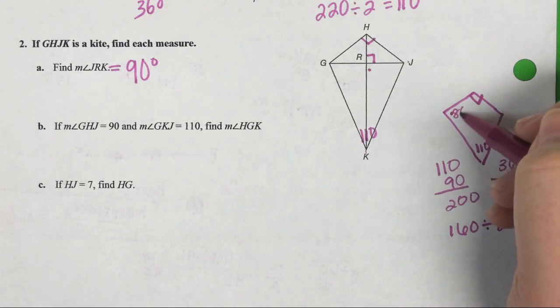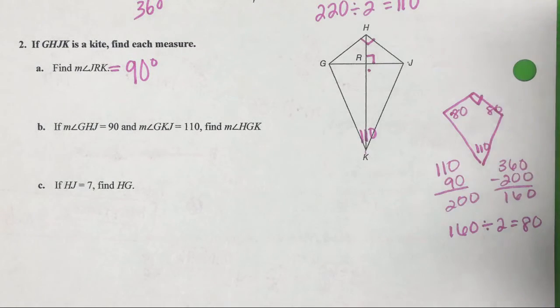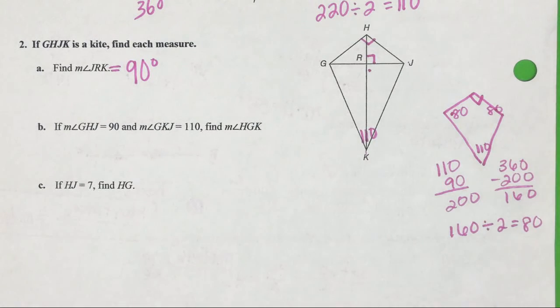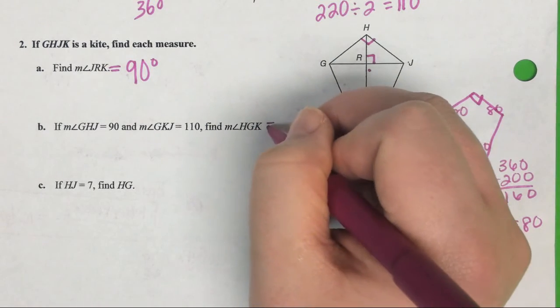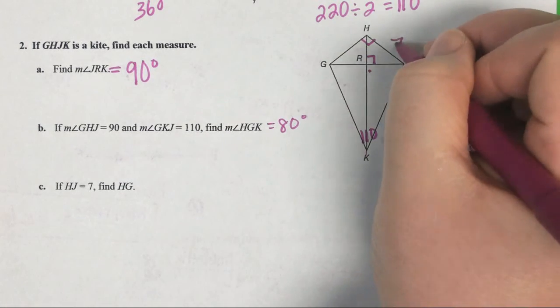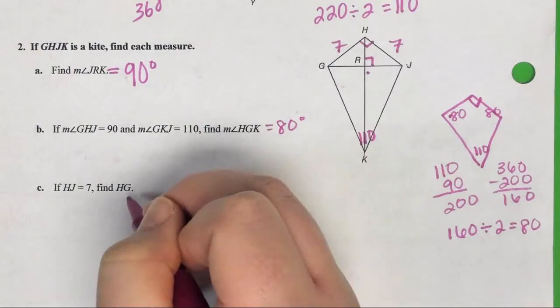So it's 80, 80, 110, and 90, and if I wanted to check myself and add it all together again, I'm sure again it would equal 360. Okay, so the answer is 80 degrees. Okay, and the next one says if HJ is 7, find HG. Well, HG is also the short part, so it would also be 7.